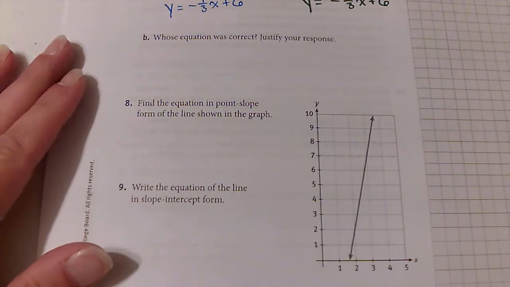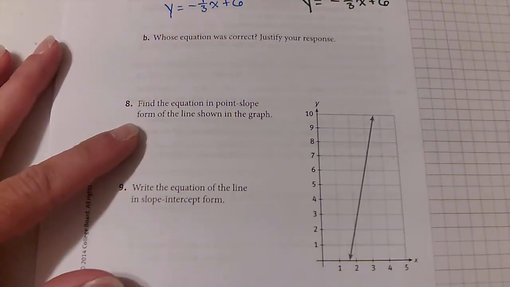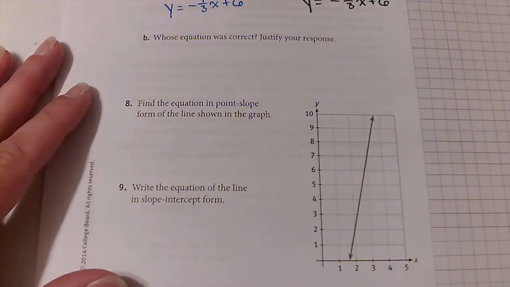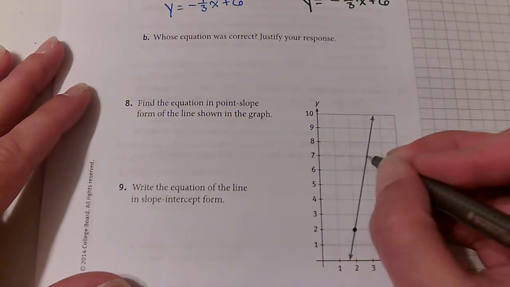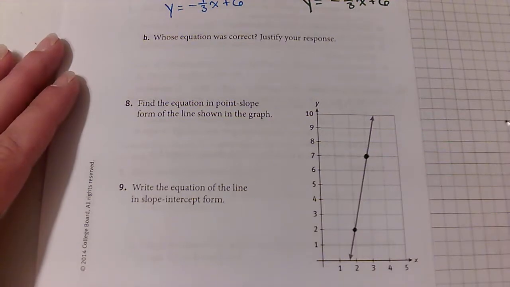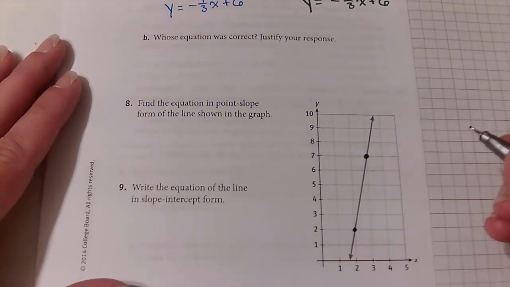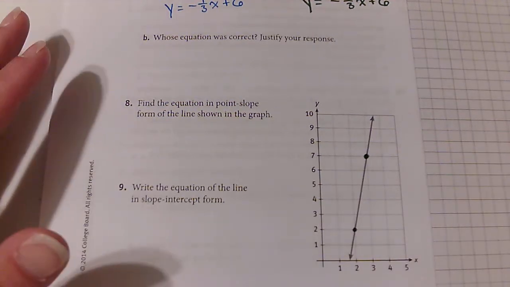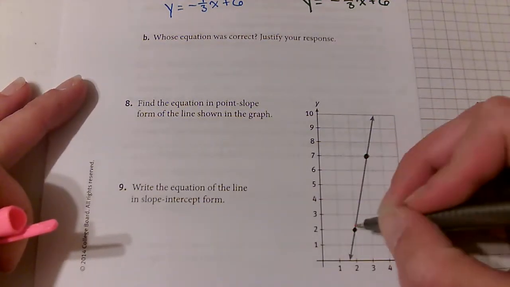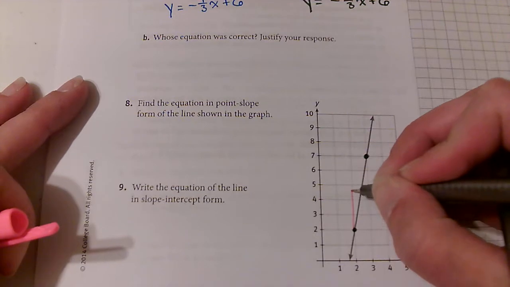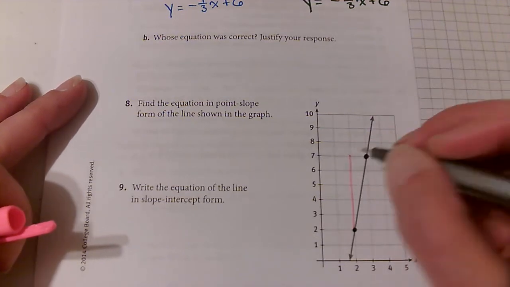So number 8, we need to pick a point and find the slope. So here's a point, here's a point. We could use either one to write the equation. That's pretty cool. But I need to find the slope first. So to get from here to there, I would go up 5.